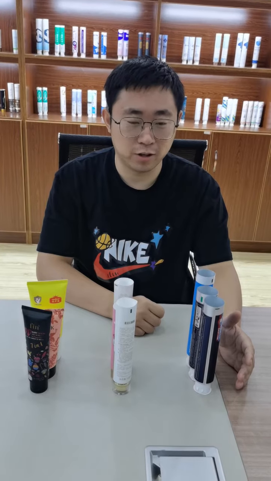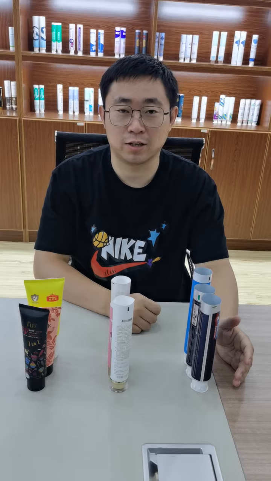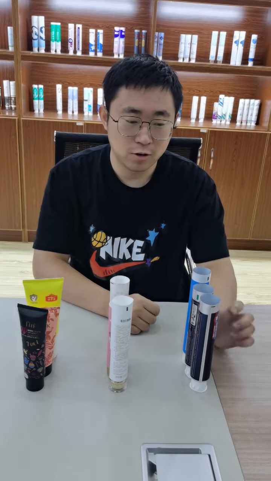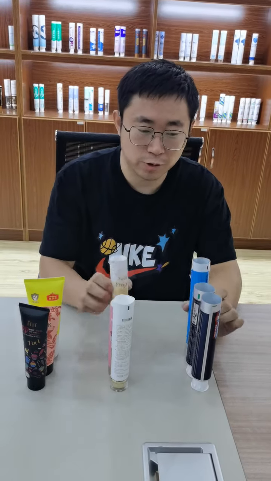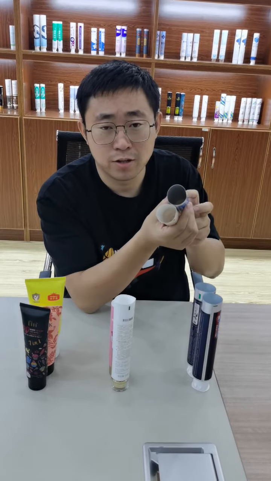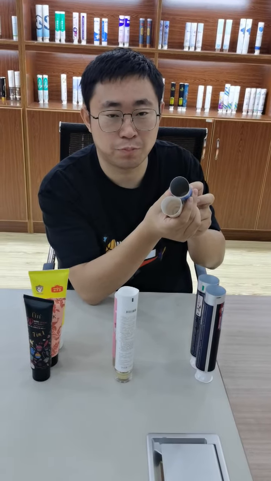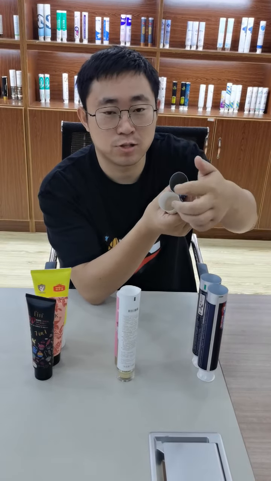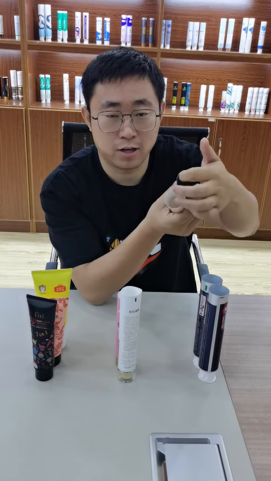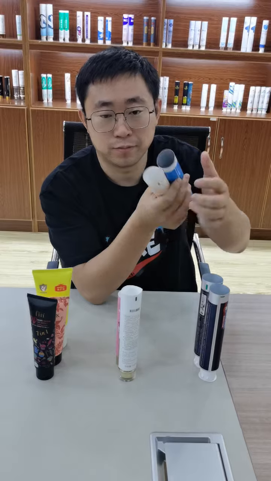Here we mainly introduce 3 different materials tubes for the cosmetic and toothpaste. First, the 2 materials, the ABL and PBL material. These 2 materials are widely used for the toothpaste packaging. This is aluminum plastic and this is PBL material.